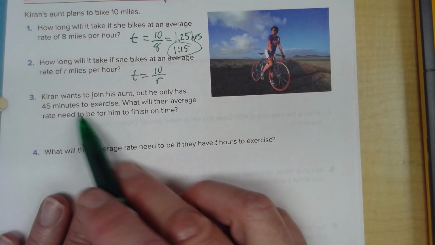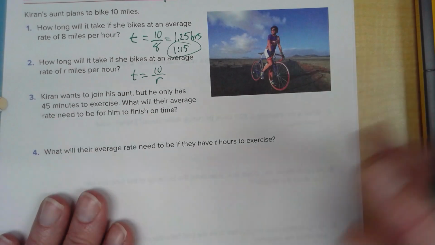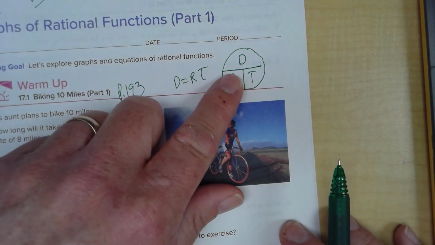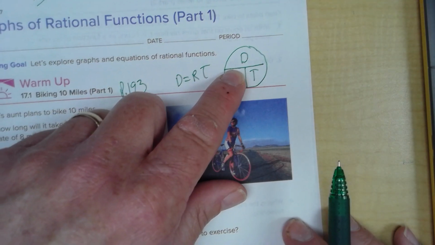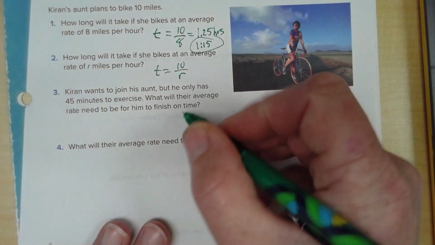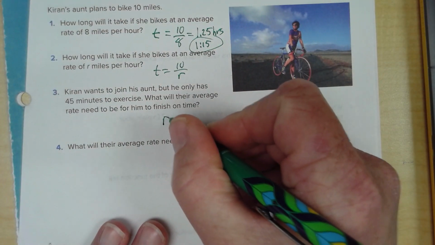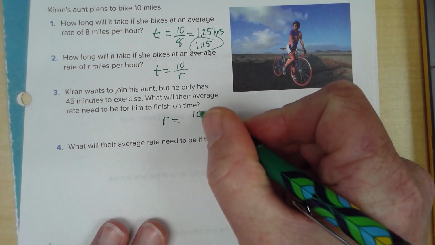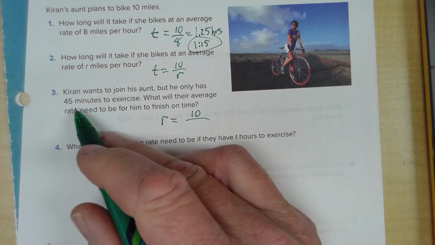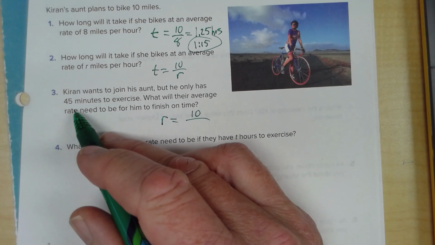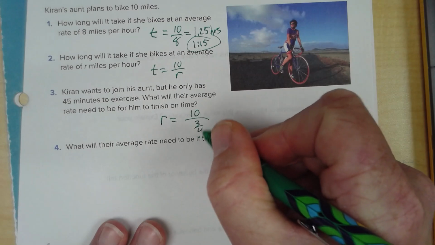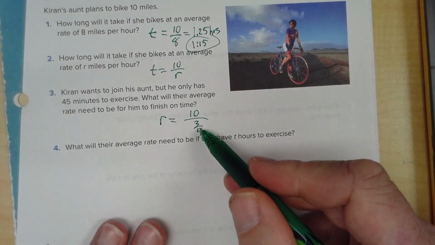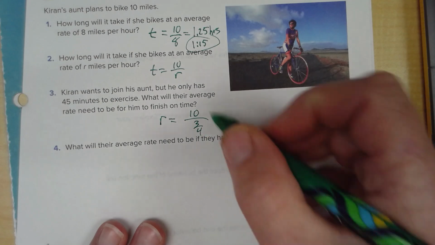We want to know what rate so that he can finish in 45 minutes. So I want to know what rate. So we take distance and we divide it by time. Distance divided by time is rate. So we do rate, R is equal to distance divided by time. 45 minutes, it has to be in hours. So really, it's kind of tricky. You got to do 3/4 of an hour. You wouldn't do 45 because that'd be 45 hours. That's not what it means.